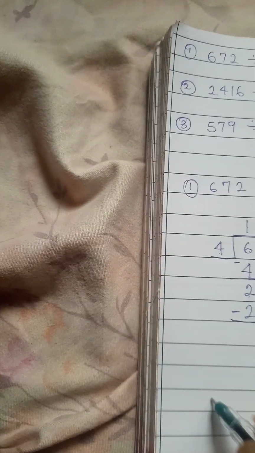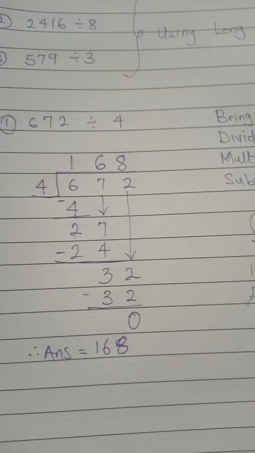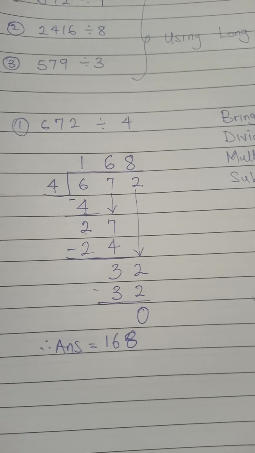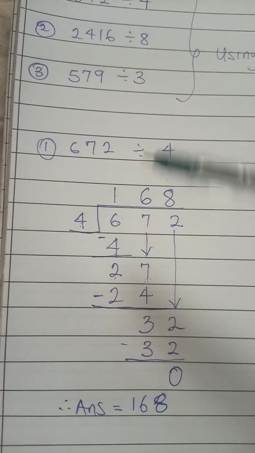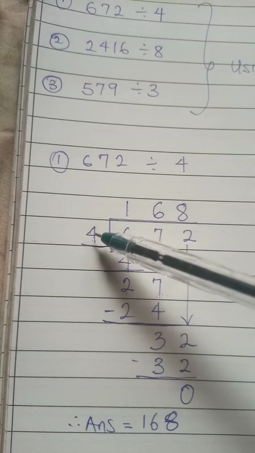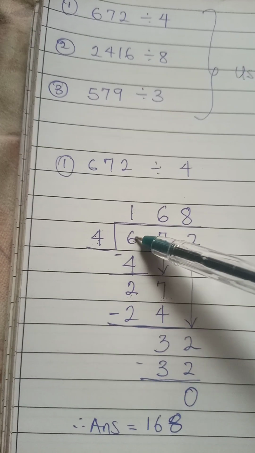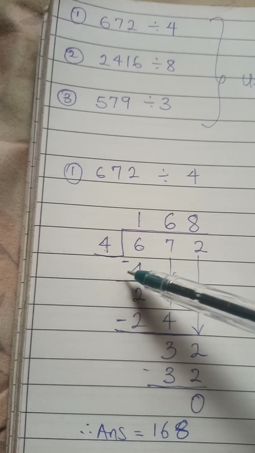So you can now say, therefore, my answer is equal to 168. Look at it very well. We are dividing 672 by 4. We first bring down 6. We divide it by 4. It gives us 1. 1 times 4 is 4.